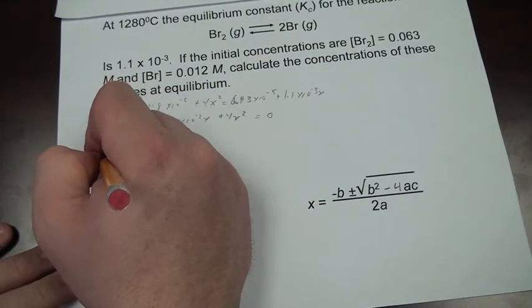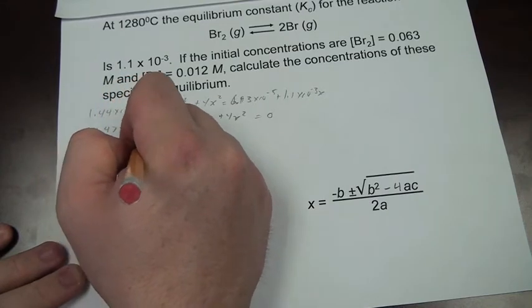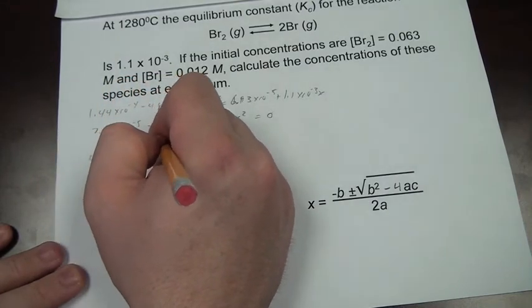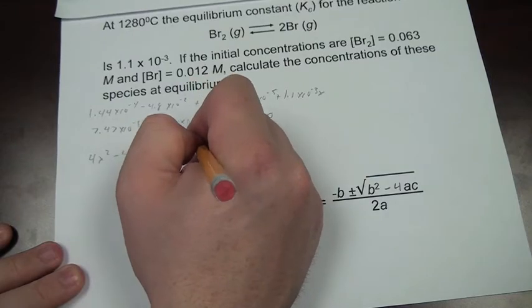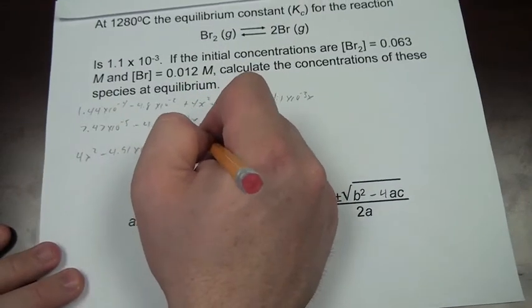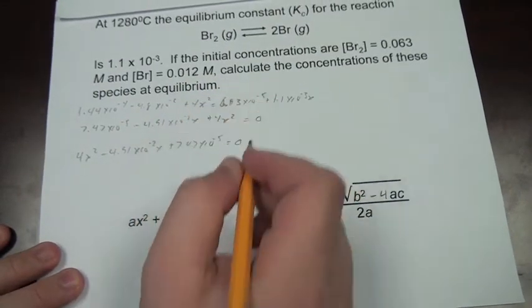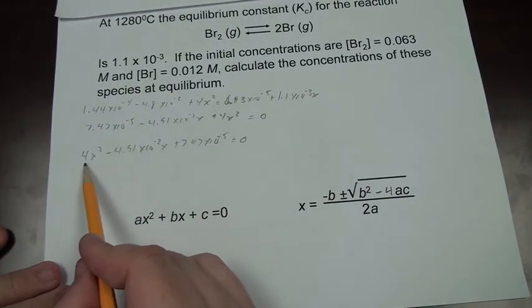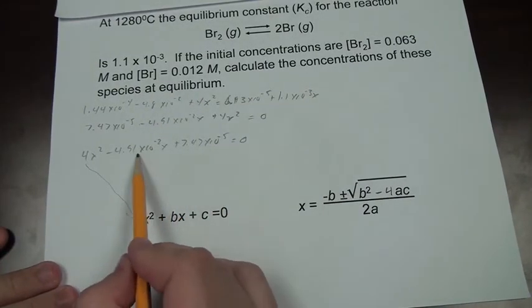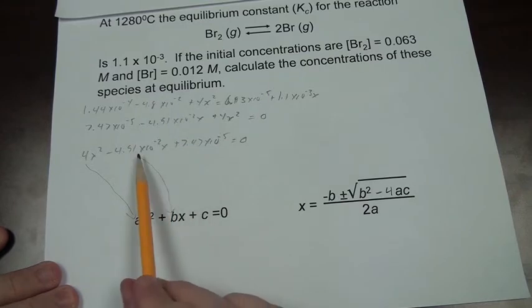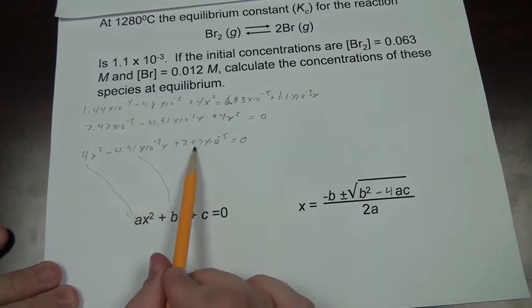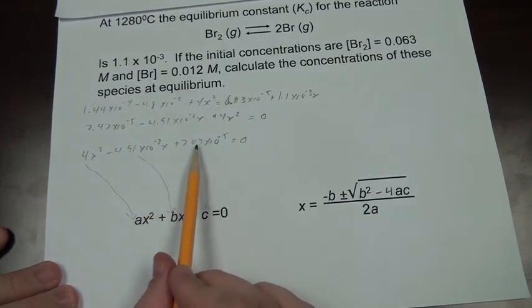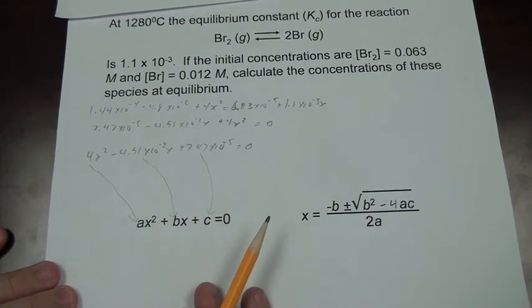So we get 4x squared minus 4.91 times 10 to the negative 2x plus 7.47 times 10 to the negative 5 is equal to 0. In which case 4 is going to be our A, 4.9 times 10 to the negative 2 is our B, and 7.47 times 10 to the negative 5 is our C.